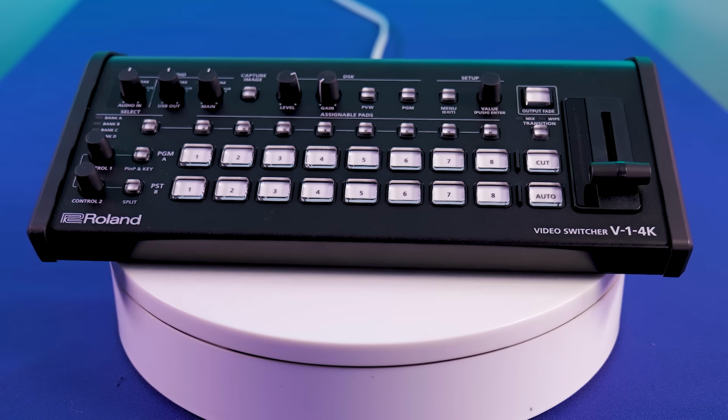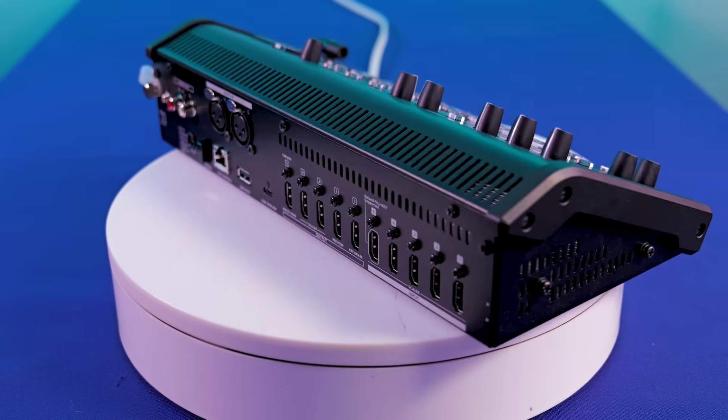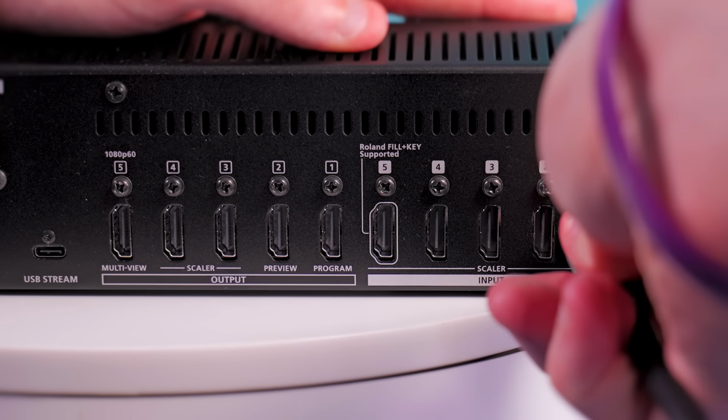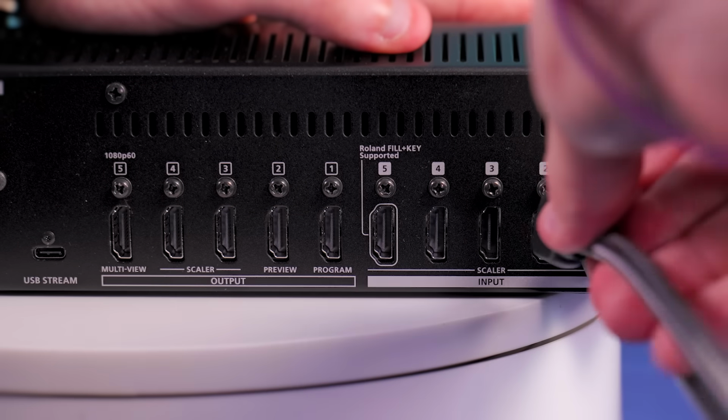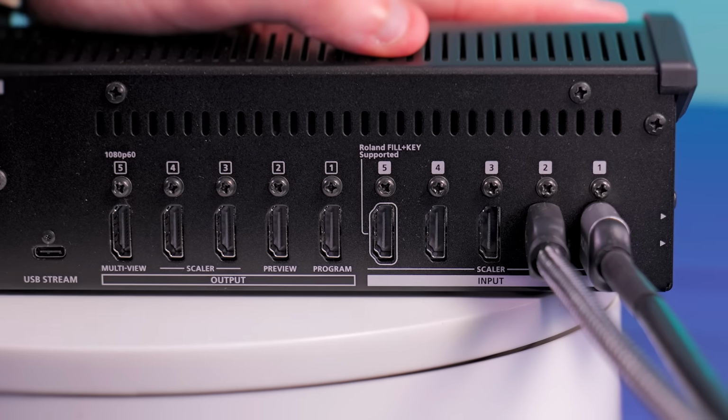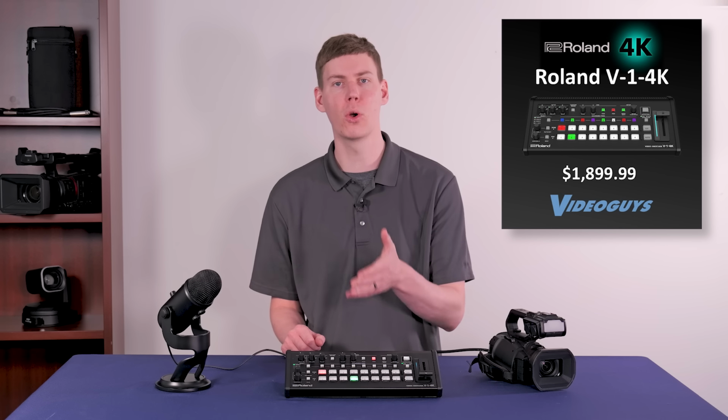Built-in scalers on all 5 HDMI inputs make it easy to connect cameras, laptops, presentation systems, and other video sources without worrying about matching resolutions or formats.